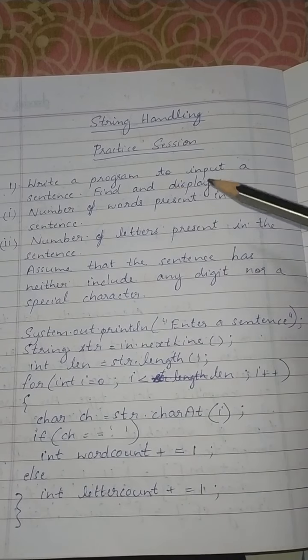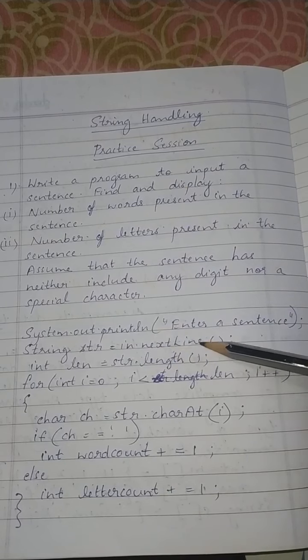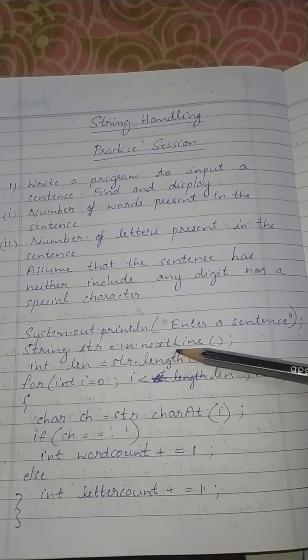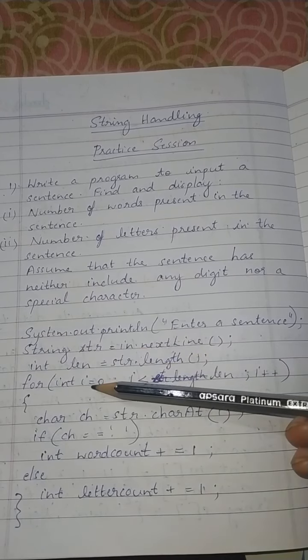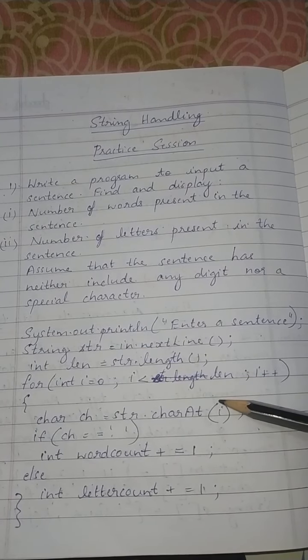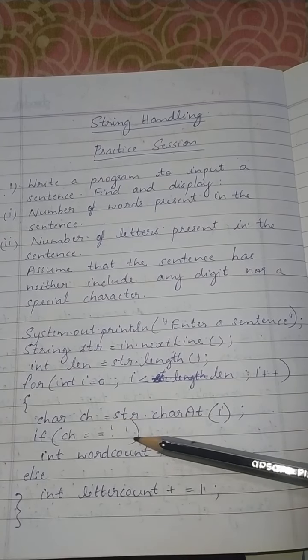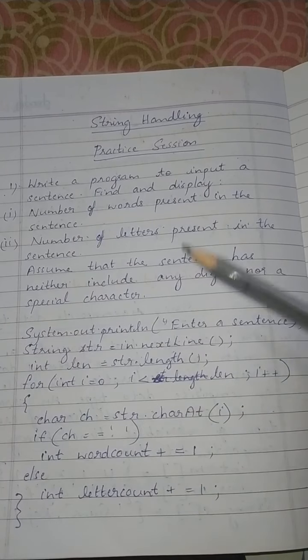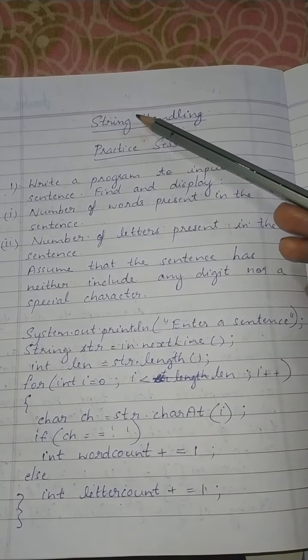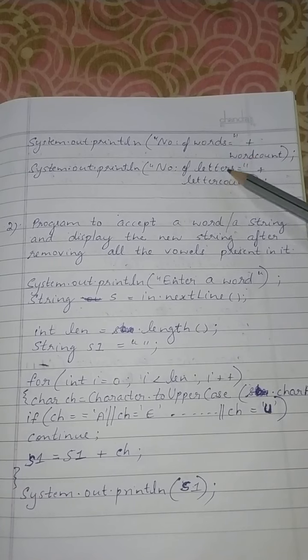So first, when you get a string handling program, first you have to accept a string using in dot nextLine from the user, and next step you have to find the length of the string so that you can give the range of values, and in a string you have to take each character and store it into a character type variable. Then only we can check according to this condition. Okay, so find the number of words means you have to find the space here, then only you can count how many words are in that string. Otherwise you can count the letters. And finally we are printing that word count and letter count.